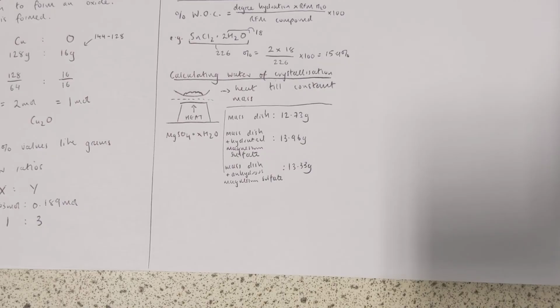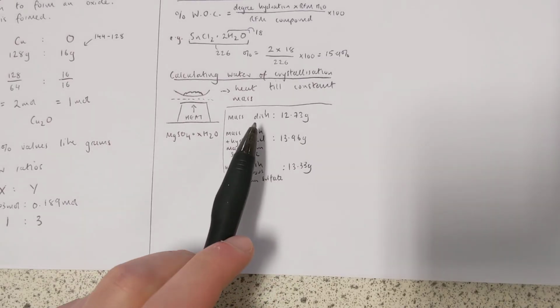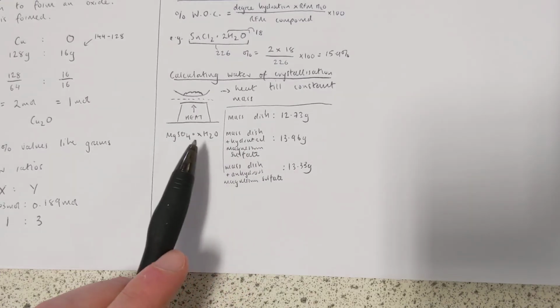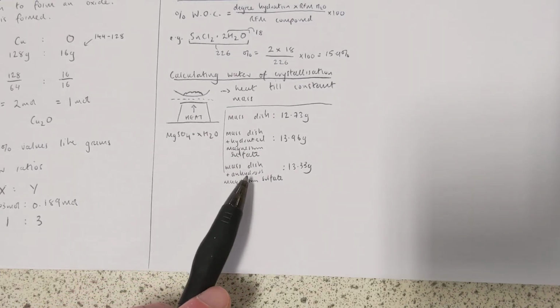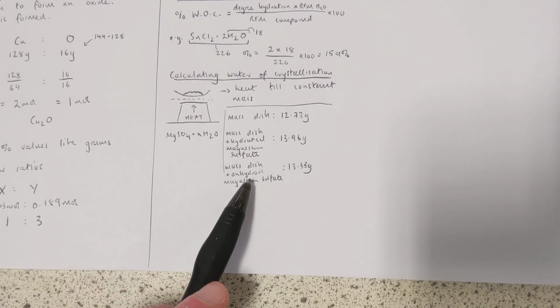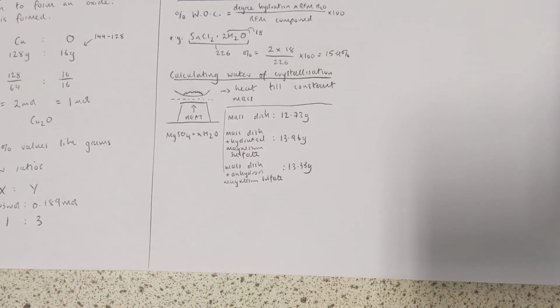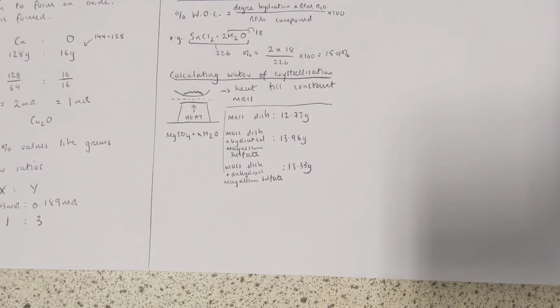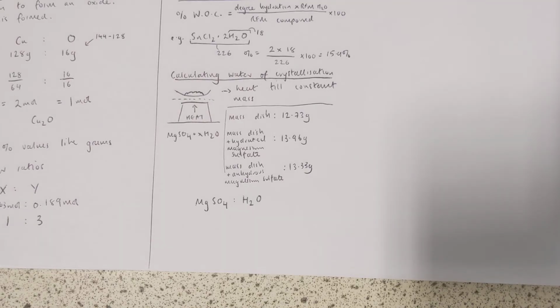After the experiment, you'd have a number of values. You'd have the mass of your dish at the start before you added any powder, the mass of it after you added the hydrated magnesium sulfate, and the mass after you've heated up that dish with the magnesium sulfate and got rid of all the water to make it anhydrous. How we lay out this calculation to work out this mystery value of X is a little bit like empirical formula. We just want the ratio of magnesium sulfate to H2O. We start by working out their mass values compared to each other.